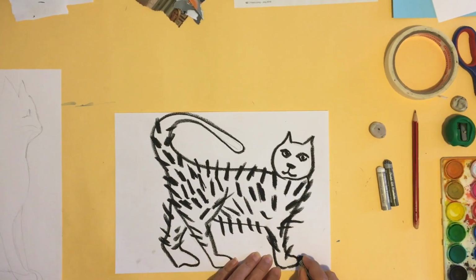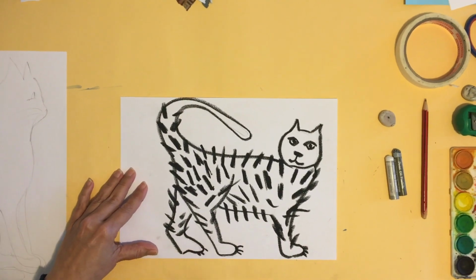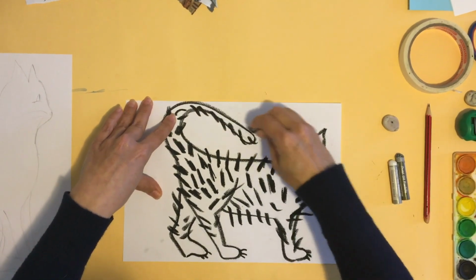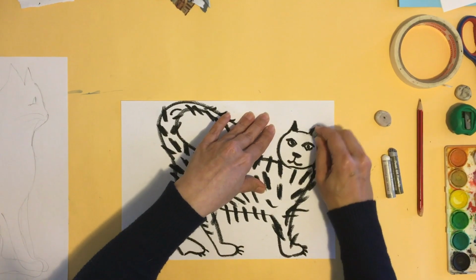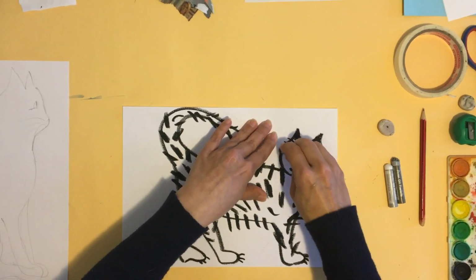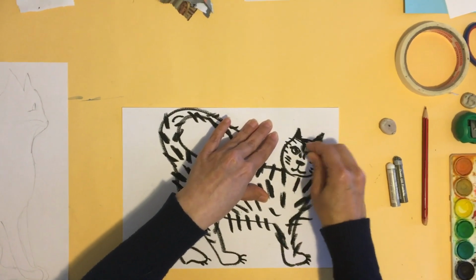Right up to his paws, and you can put some claws on this cat if you like. Even though he's smiling, it may be nice for us to see his claws. And I'm going to fill his ears in and make them a little bit black and give him a few spikes and hairy pieces on his face.